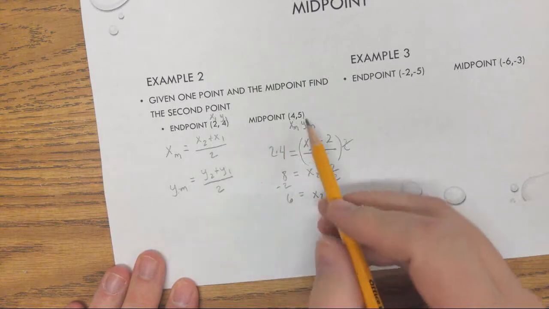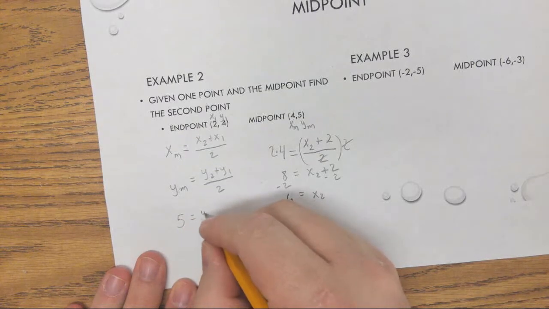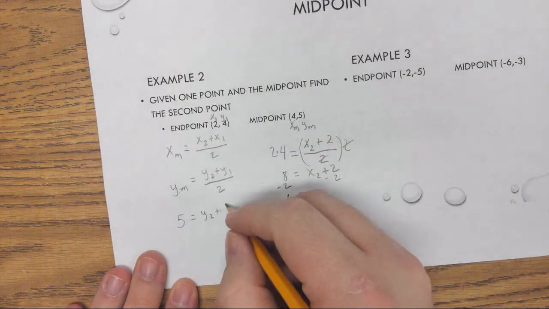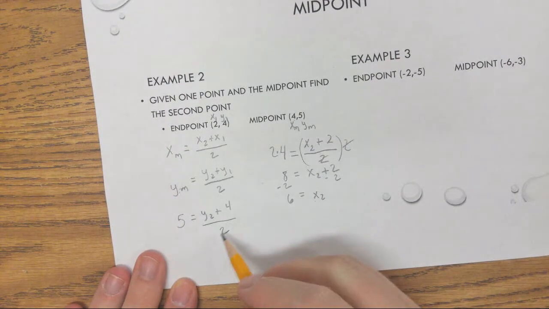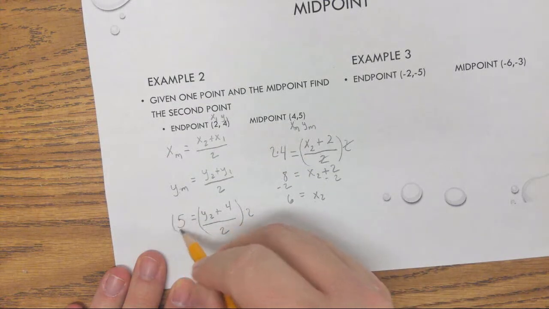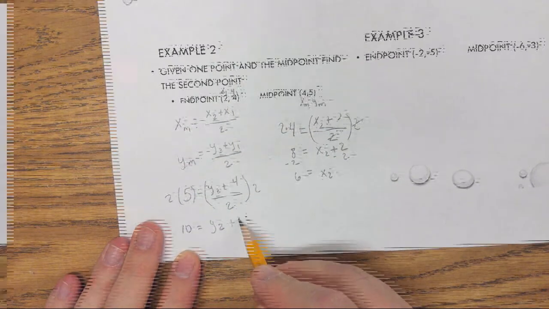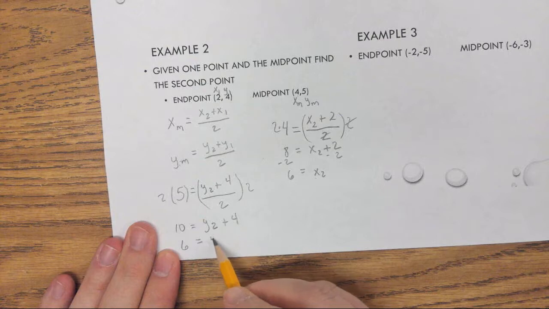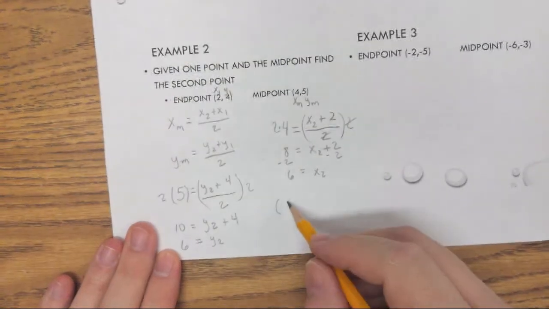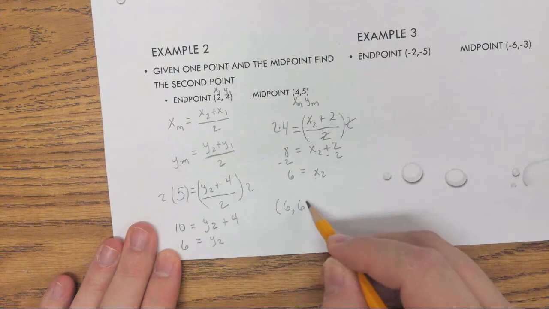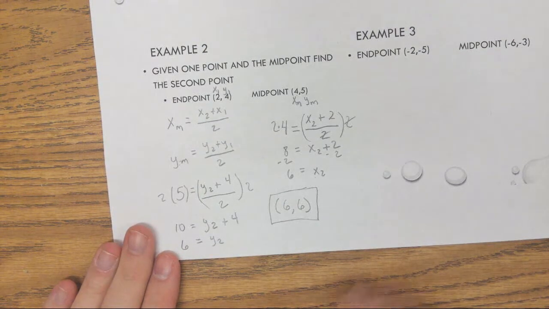Now let's do the y. Okay, ym is 5, or the y value of the midpoint is 5. y2 plus y1 is 4 over 2. Okay, multiply both sides by 2. I get 10 equals y2 plus 4. Subtract 4, I get 6 equals y2. That means that the other endpoint that goes with this midpoint is the point 6, 6. That's what I wanted. Okay. Let's do another one.